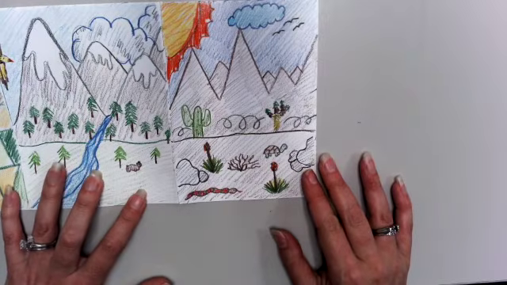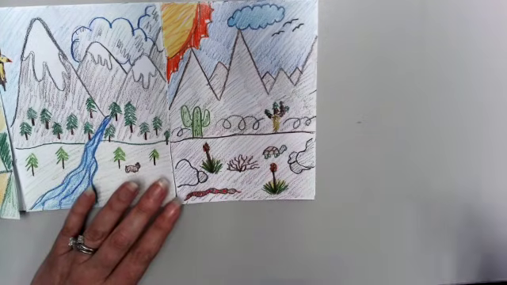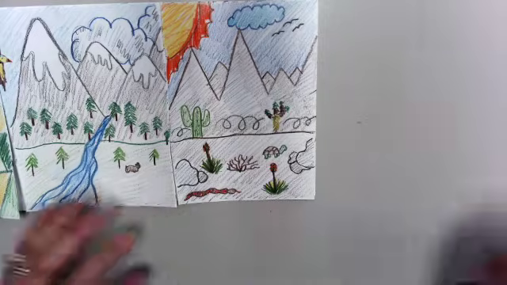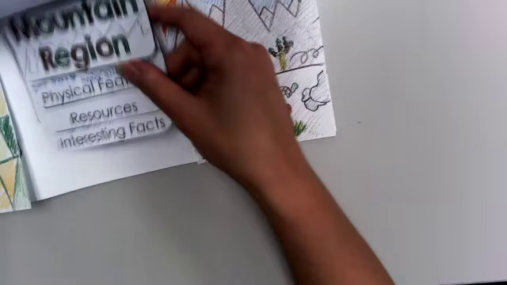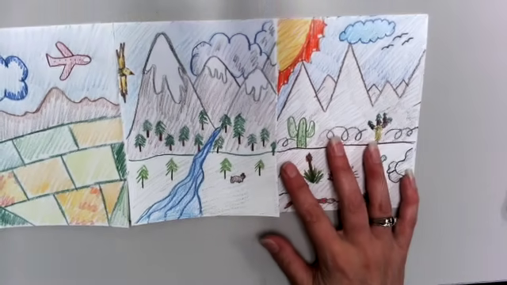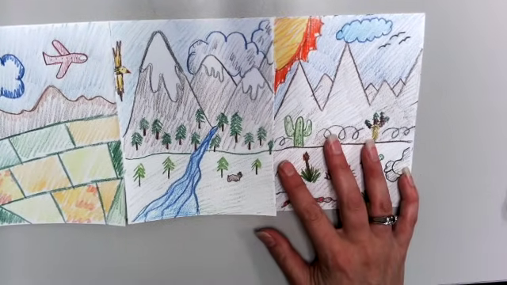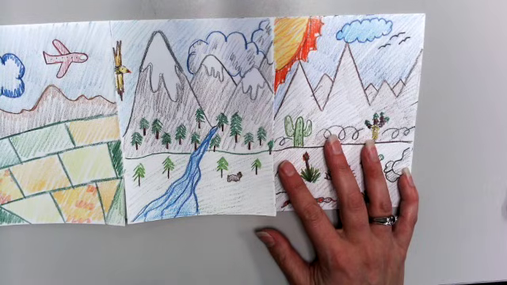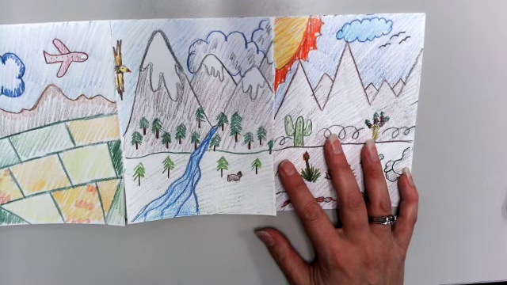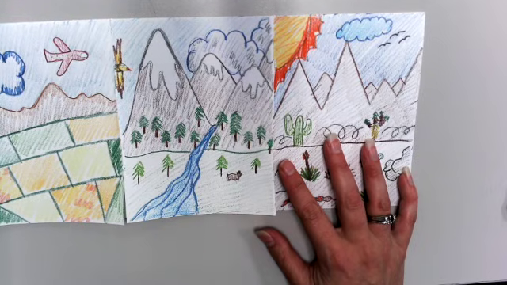Voila! Our desert region. So remember, keep this project and you need to put your information. Just like the mountain region, you need to put it underneath each of them. And you will be bringing this project to our next pickup day and show us a picture. Show us how proud you are of your work, and I can't wait to see it.